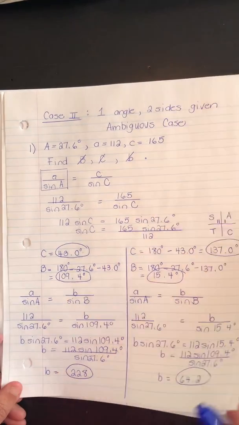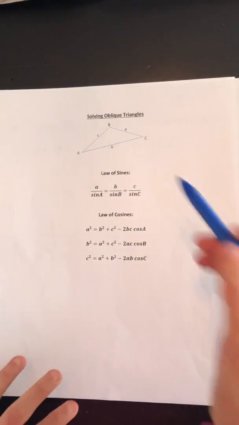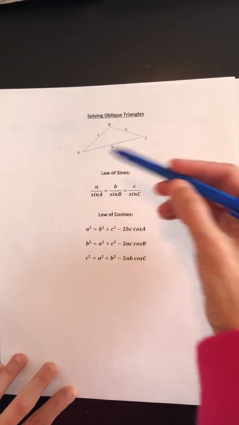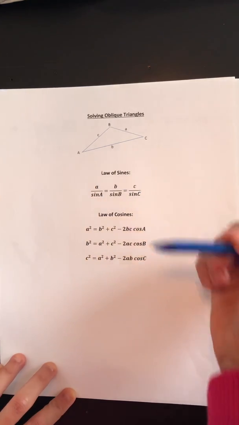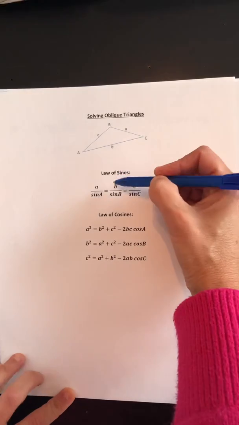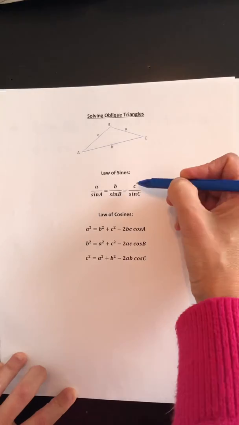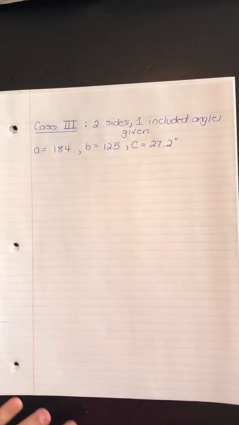All right, so we did the first two cases in our last lesson, and I'd like to begin now with case 3. Now, you'll note in these examples today that we will not be able to begin with the sine law because we will not have both side A and angle A, or both side B and angle B, nor will we have side C and angle C. Okay, so let's get started.